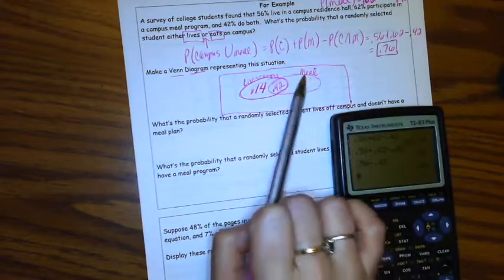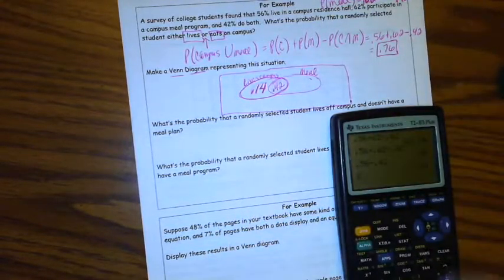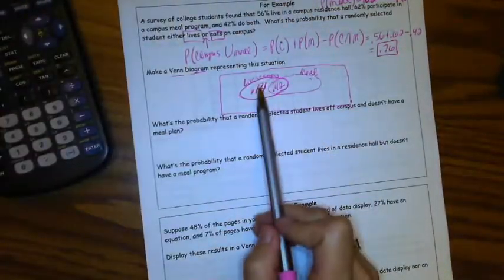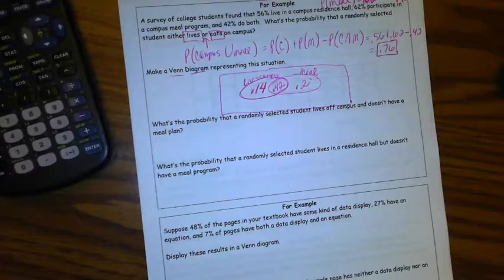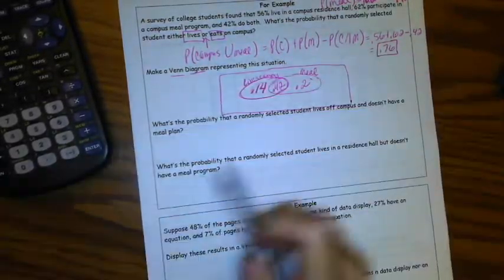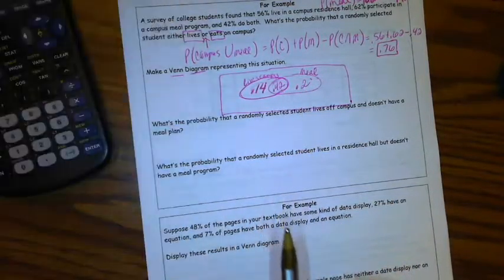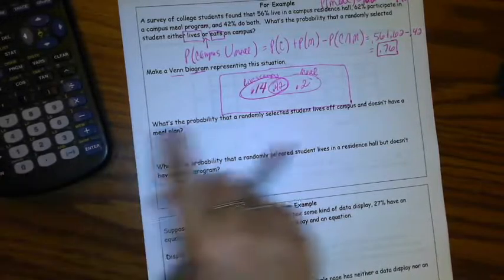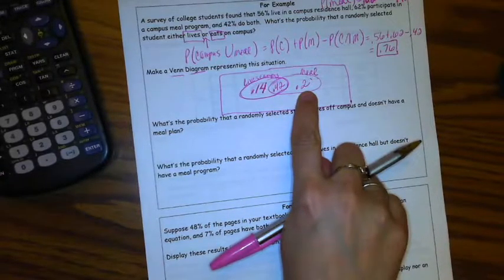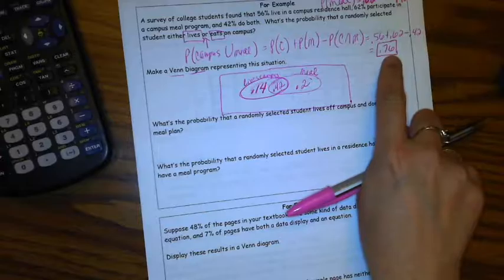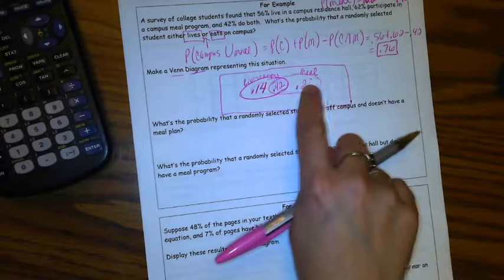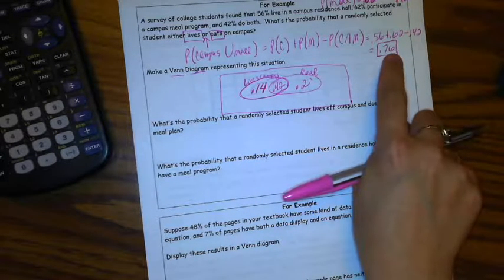Let's do the same deal with the meal plan people. The whole circle is 0.62, but we've already covered 0.42 with this portion of the circle. So that leaves me with 0.2 out here. Now, if I add up those three numbers right there, 0.14, 0.42, and 0.2, you get this number here. That's all the people who either live on campus or have a meal plan.